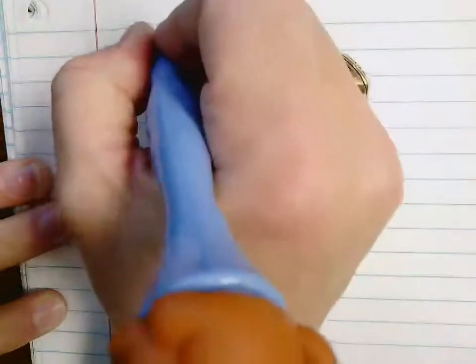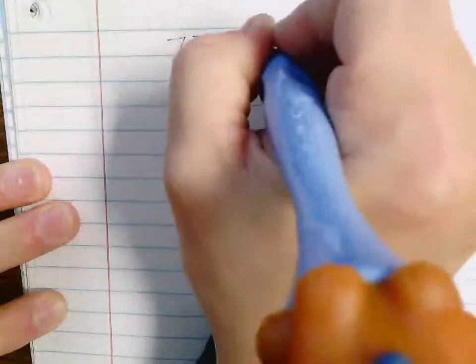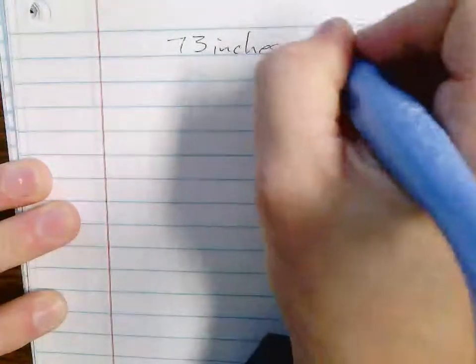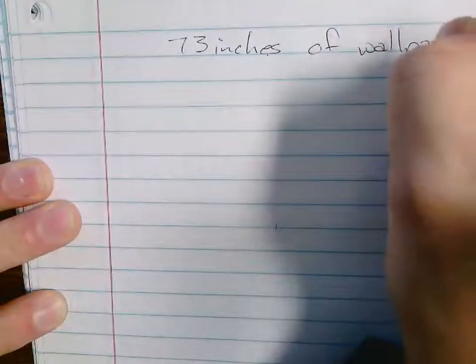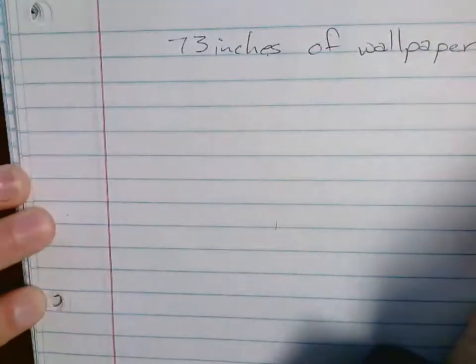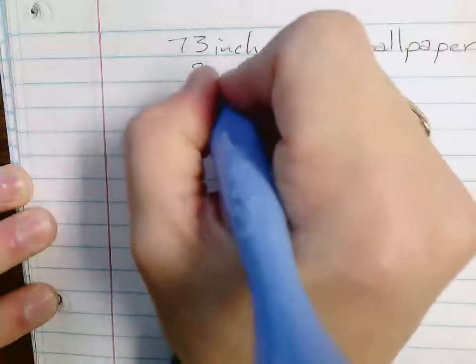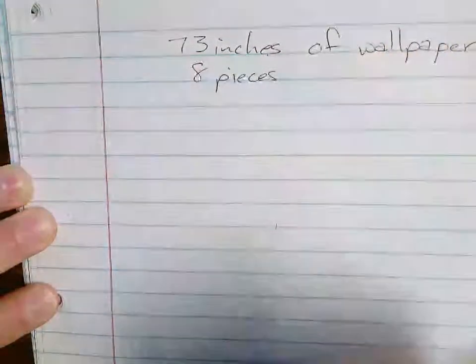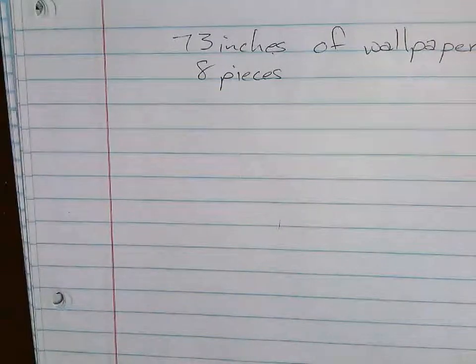Well, in our situation here, the person in question with the wallpaper happens to have 73 inches of wallpaper available. So we know we have 73 inches worth of wallpaper, and we know that we want 8 pieces of equal length. So what is it that we want to know?